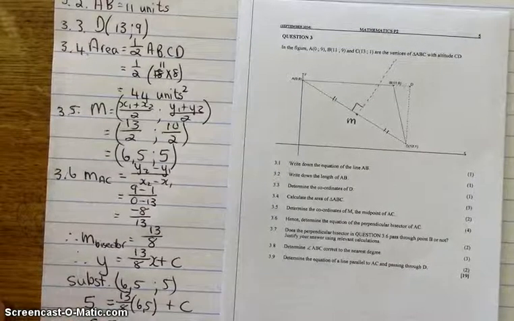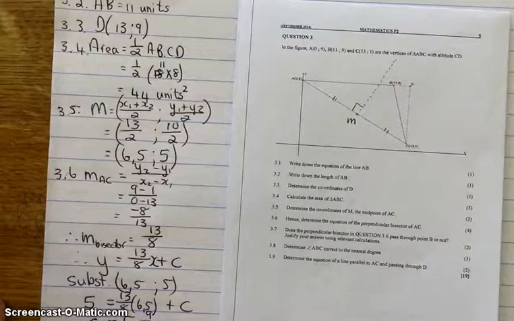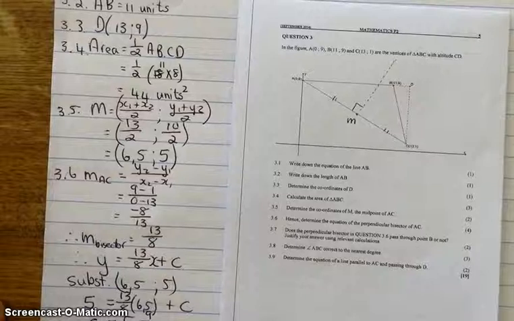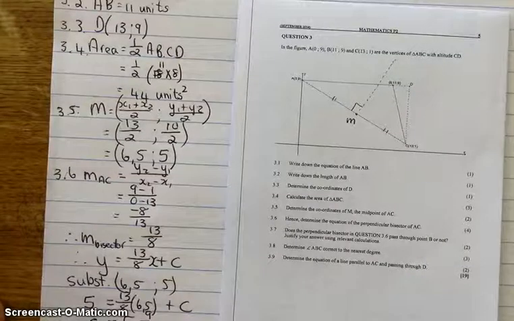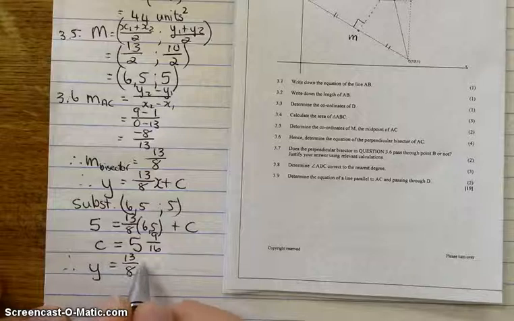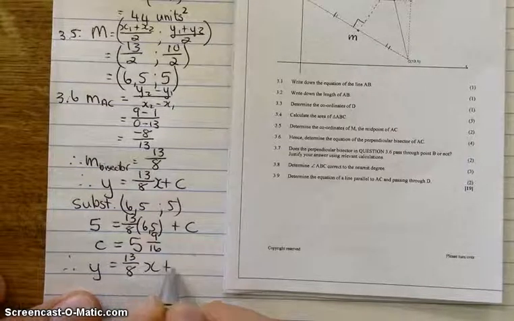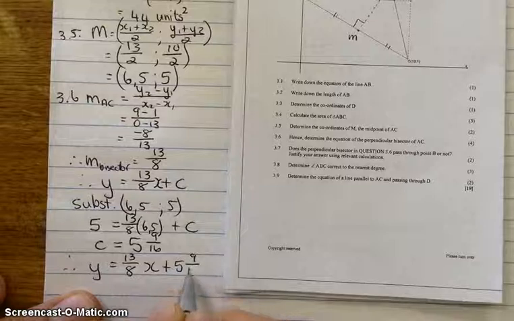And c works out to be 5 and 9/16. Therefore, the equation is y equal to 13 over 8 x plus 5 and 9/16.